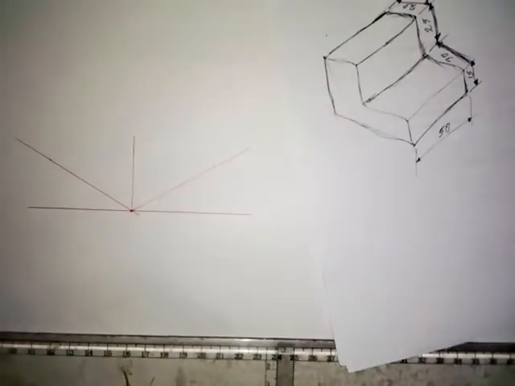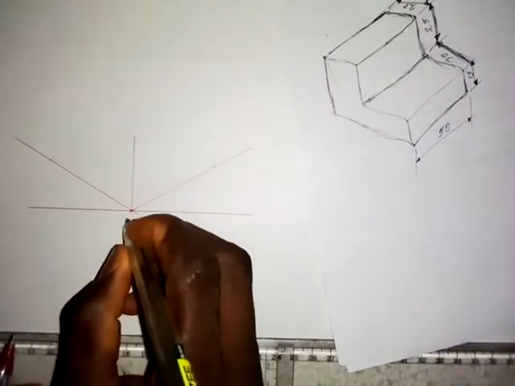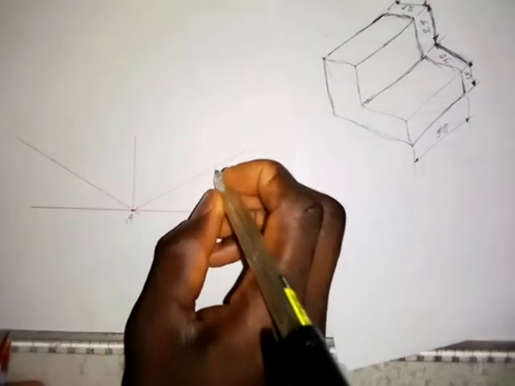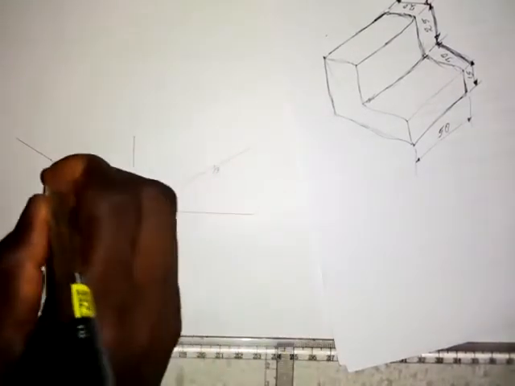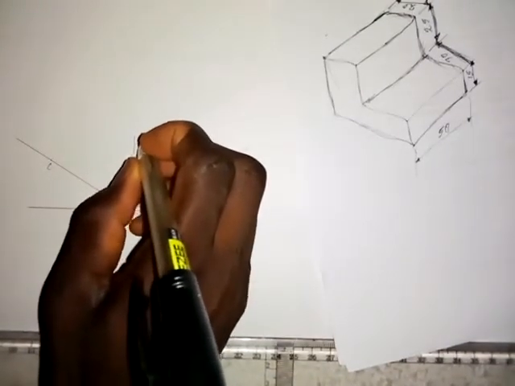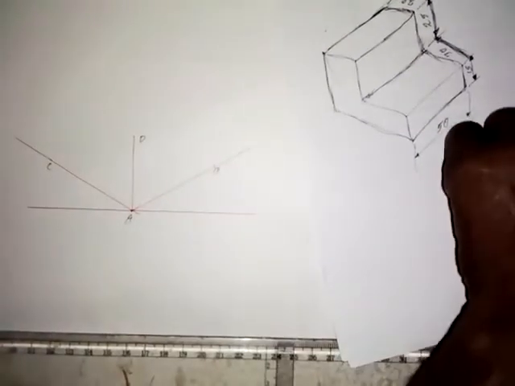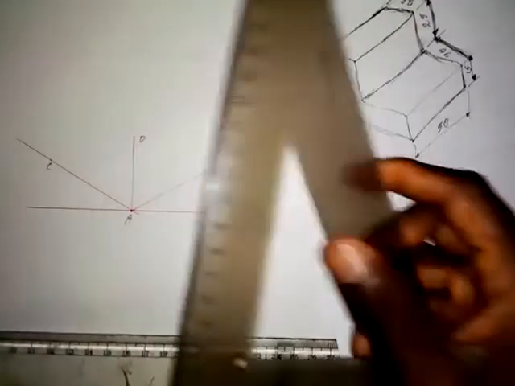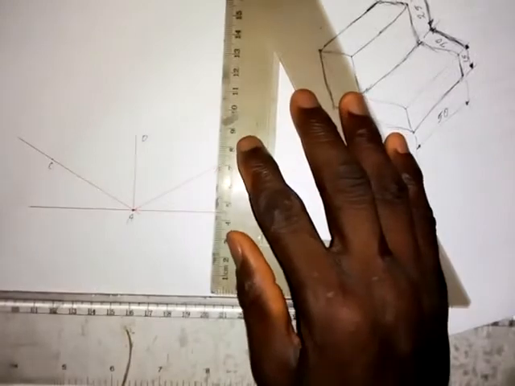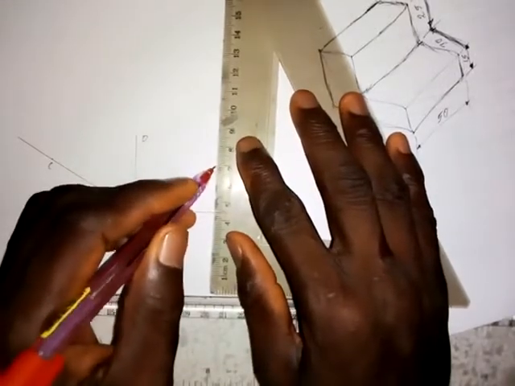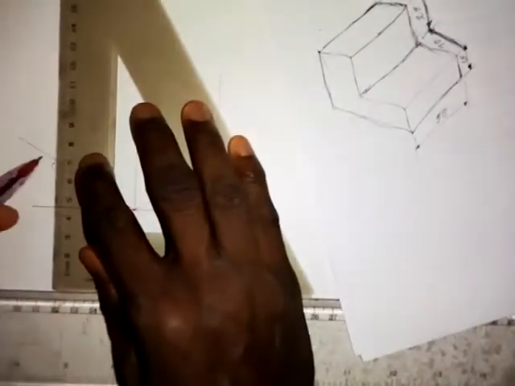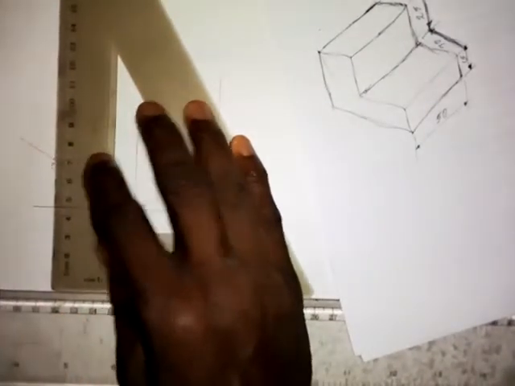Okay, so let's call this point A. This is B. This is C. And this is D. Alright, so draw a vertical line at this point. Draw a vertical line at point B. Draw it up like this. At point C, also draw a vertical line like this.